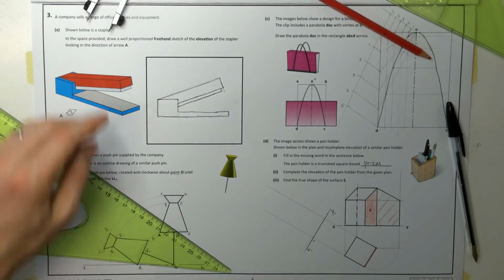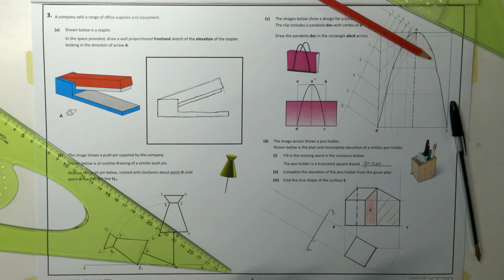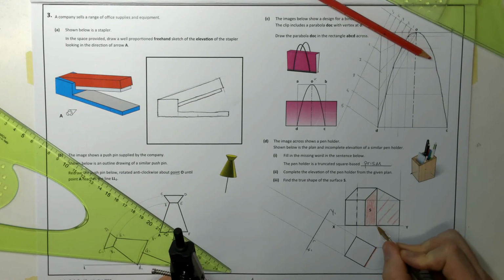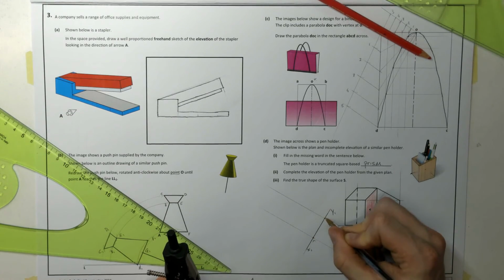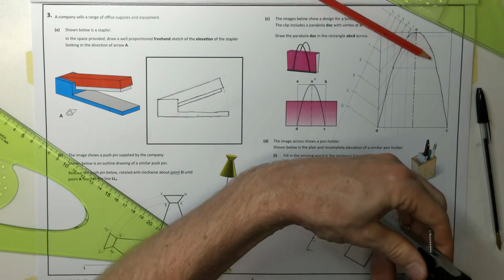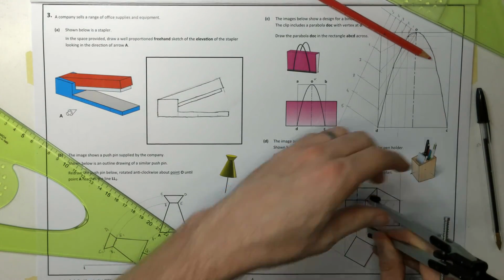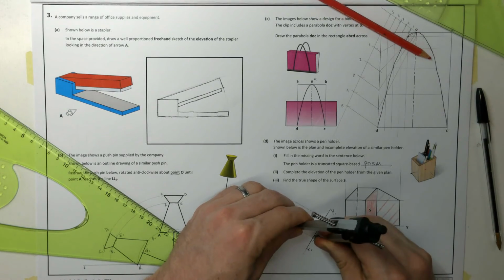Elevations have the same heights, so the same height here would be the same height here. So if we go through it, we have a point and a point. So that point has 0 height. That point has 0 height. This line then is that height, and if I follow it down and up, it'll be there.